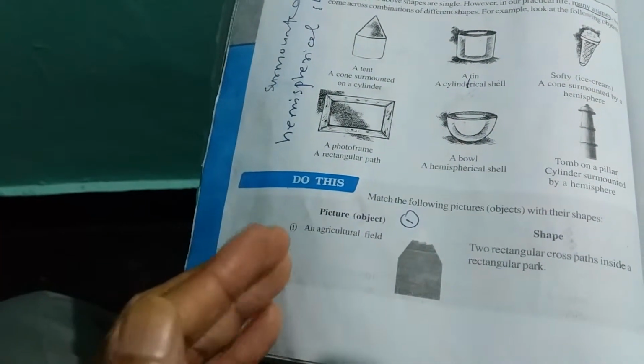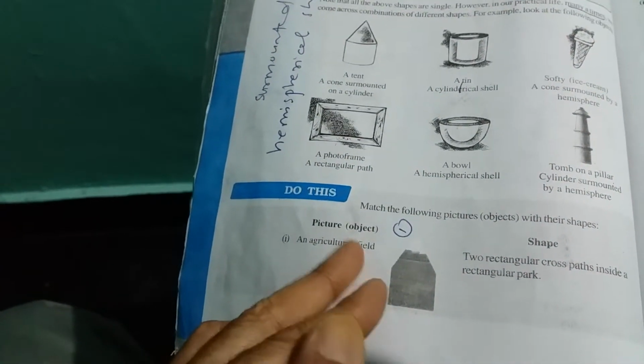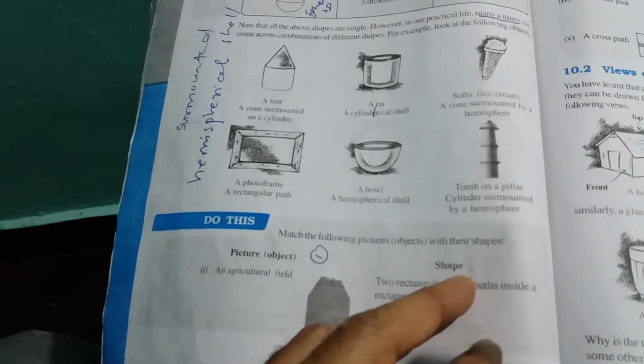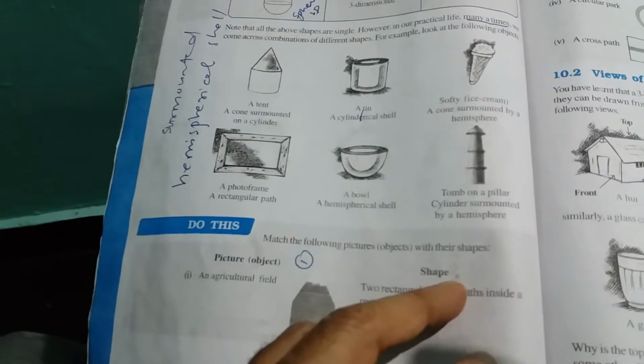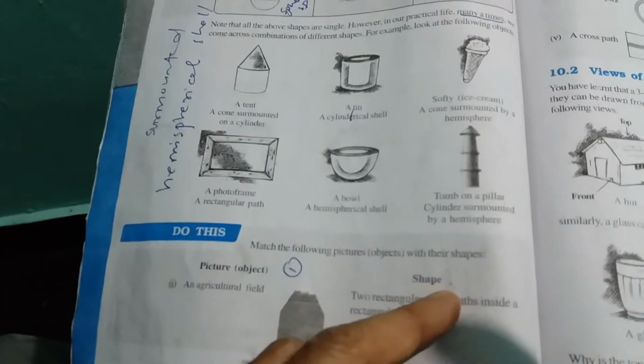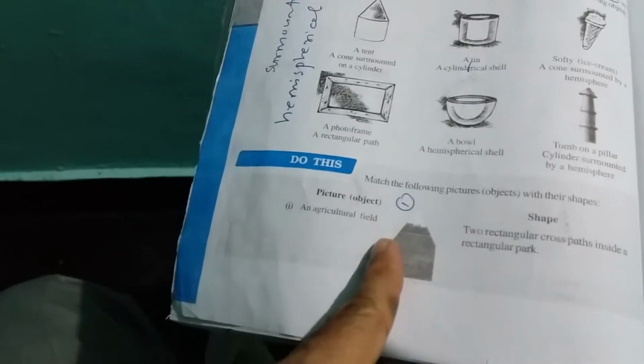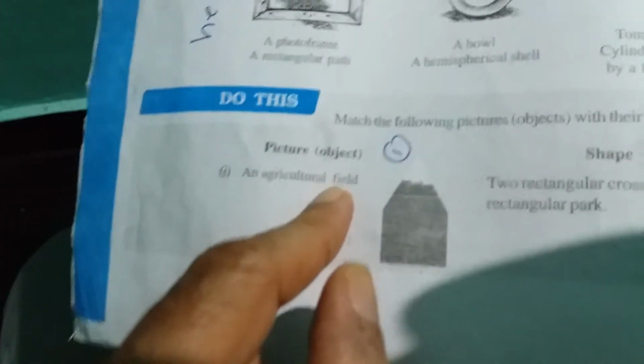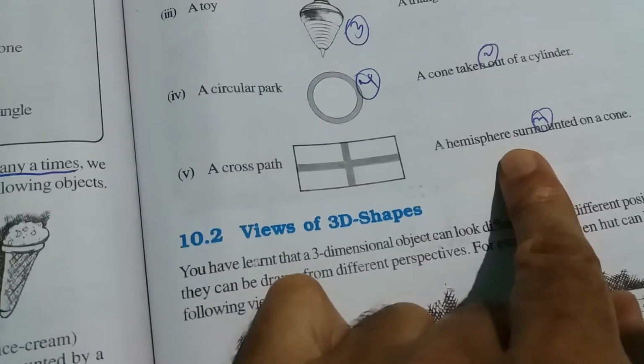On the left side we can see pictures, and on the right side shapes are given, and you should match each with the other. Now match the picture. Look at the picture, an agricultural field. What is this?